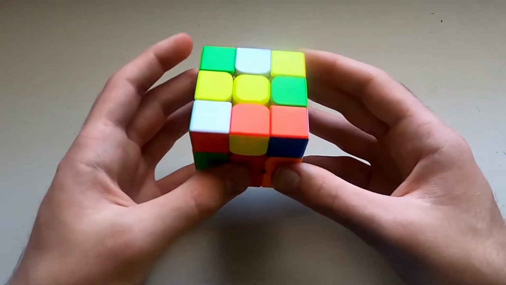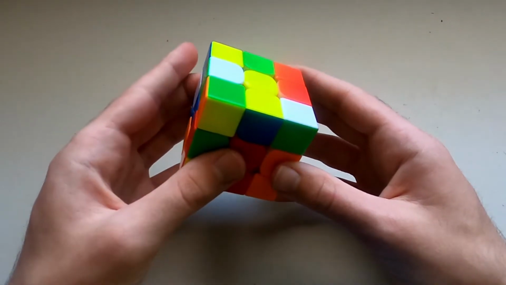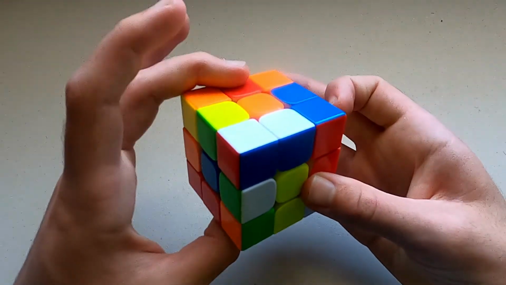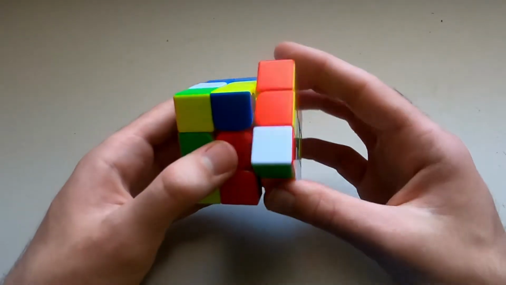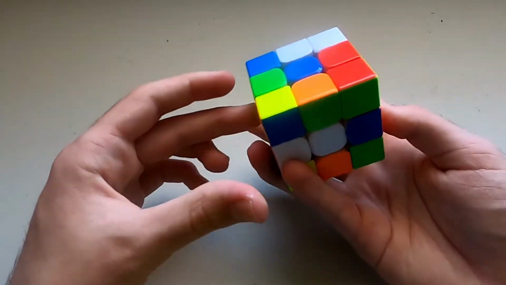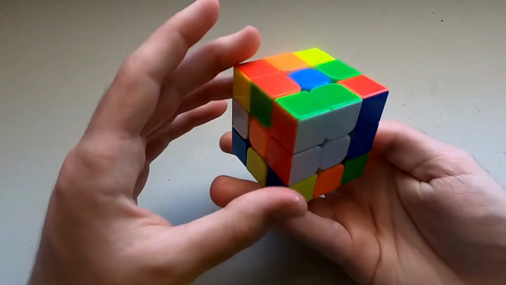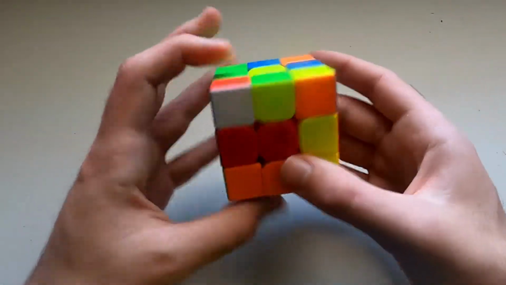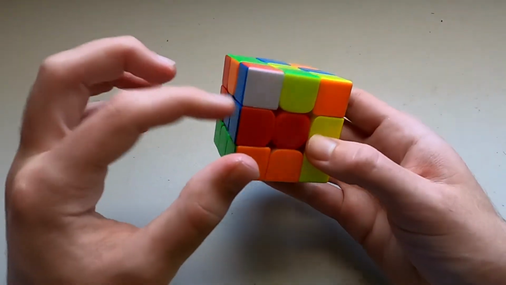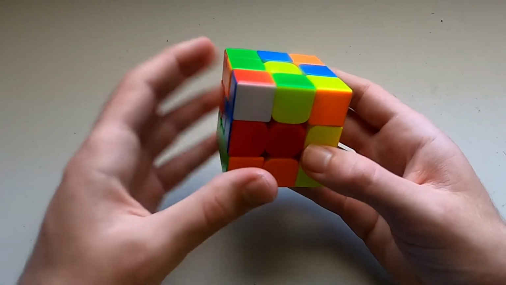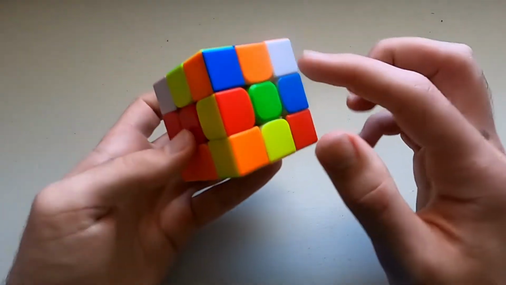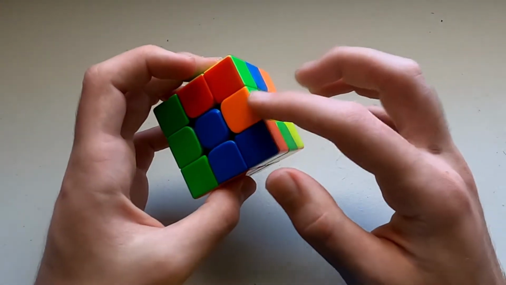So what I did was, from this angle, I did a U prime, inserted this edge onto the bottom just like that, and then I paired these up, put them in there, and then F to do this one. And I saw that this would be solved in inspection. So then I had this orange one and this orange one.